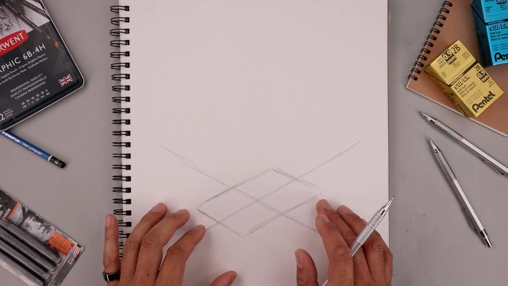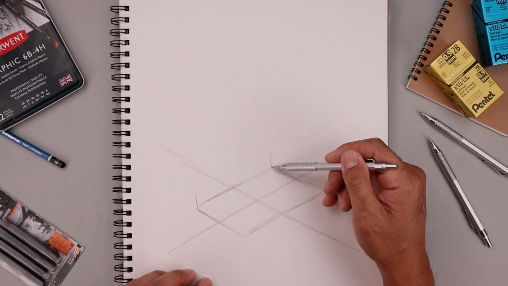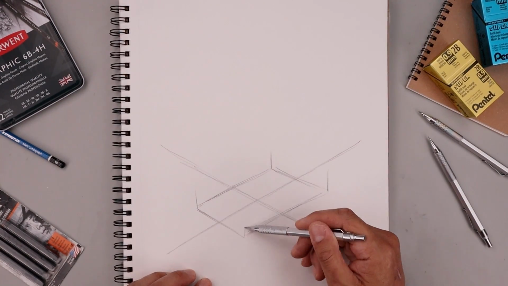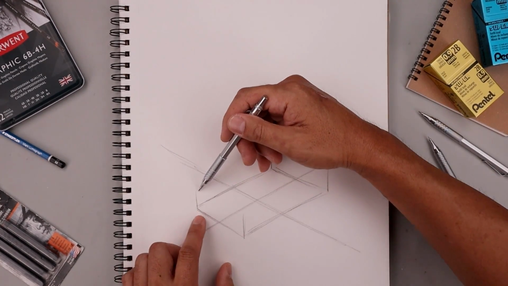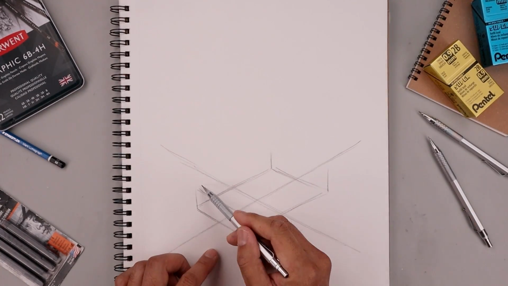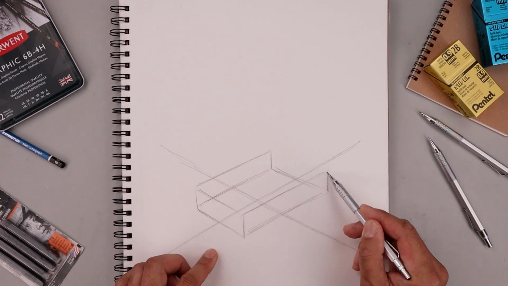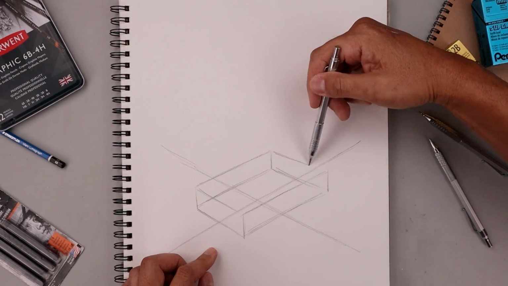Now I want to give our rectangle some height. So from each of these points, we're going to go straight up with the same length line. And it'll close off the top with that same footprint we have across the bottom. So let's start with the front edge. Go across the back, the front, and then the back right.